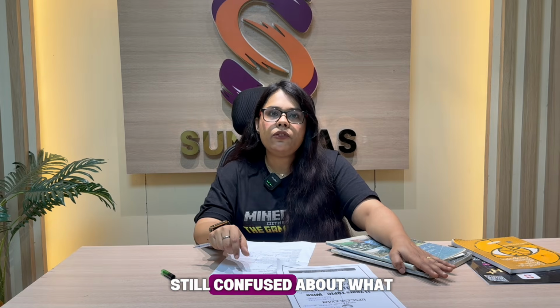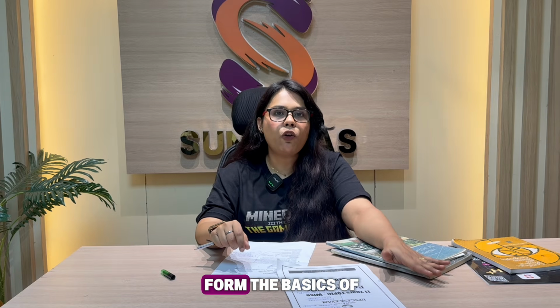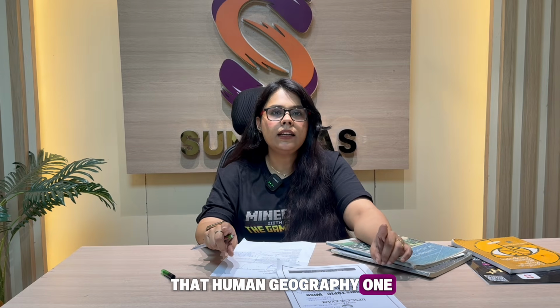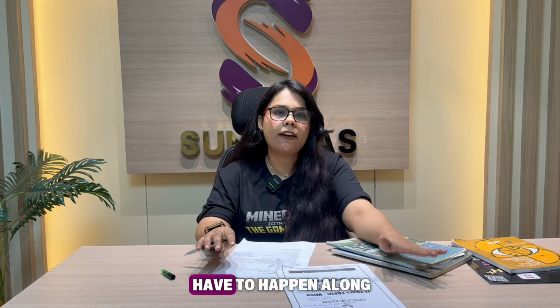So if you are still confused about what the geography sources are, I will confirm with you that yes, these two books actually form the basics of understanding geography. The other two books, the human geography one and People and India, if you have to read them, I will talk about that ahead, but these two books have to happen.